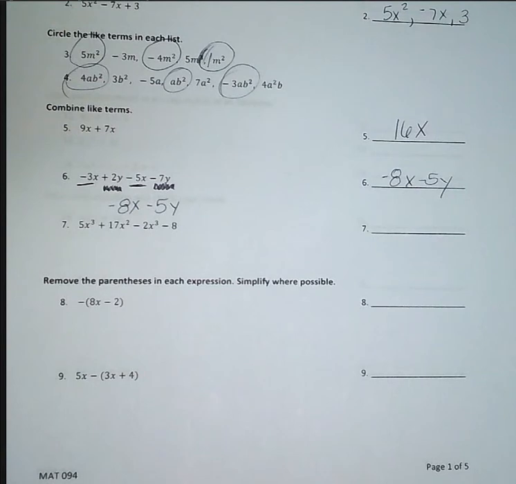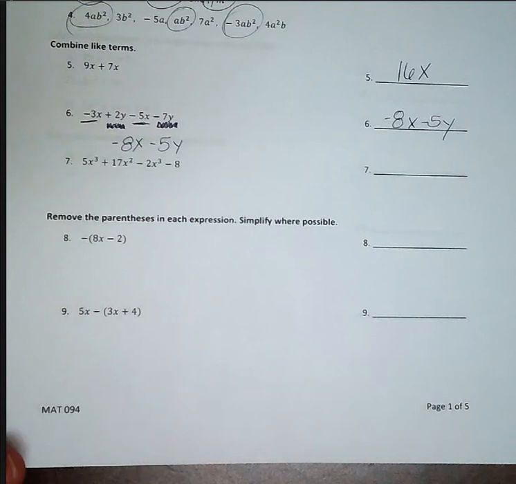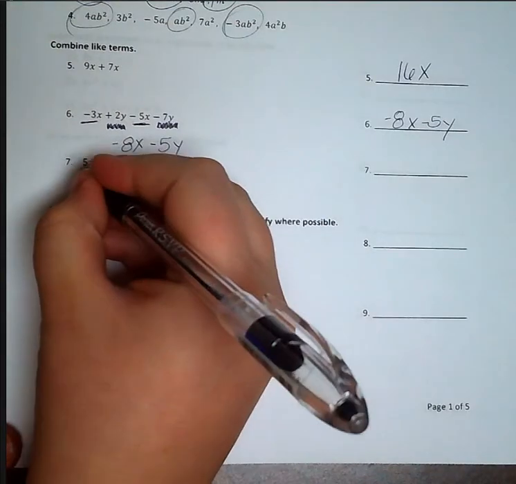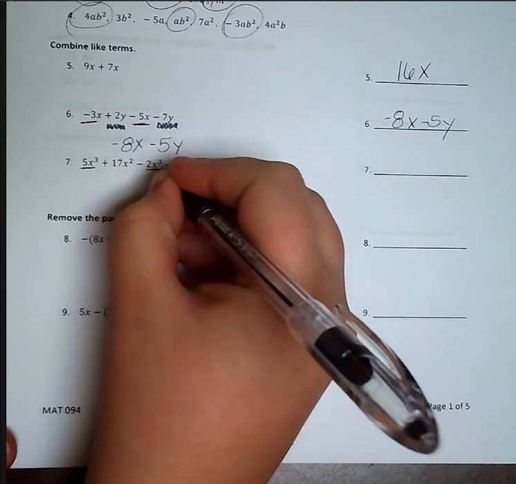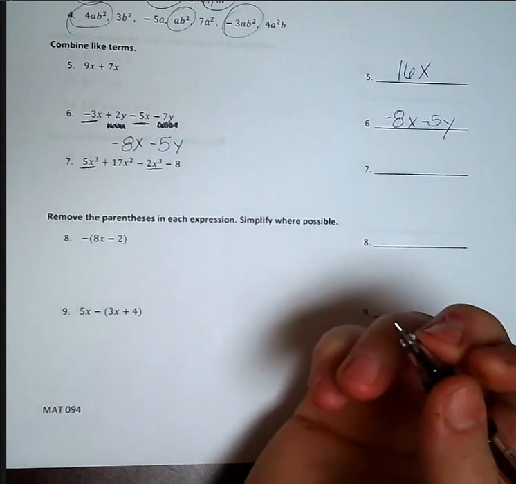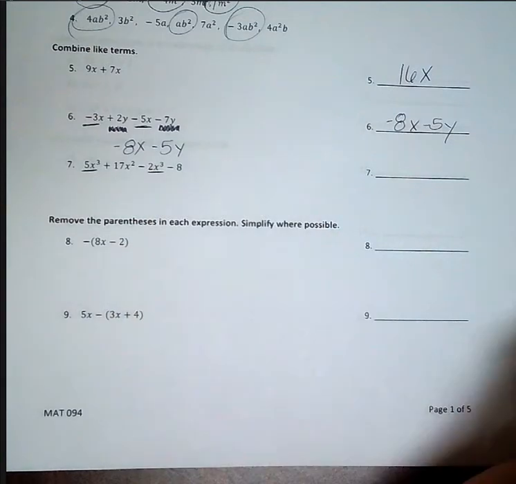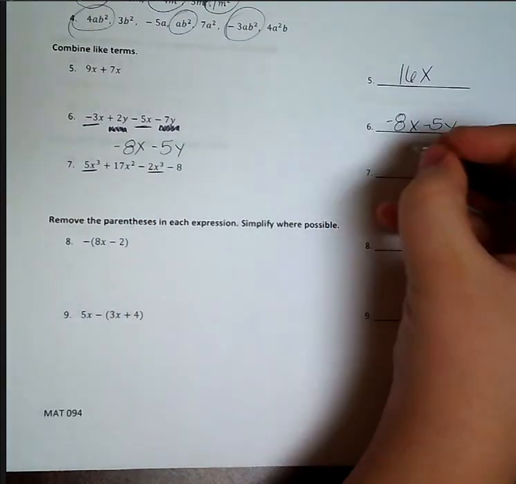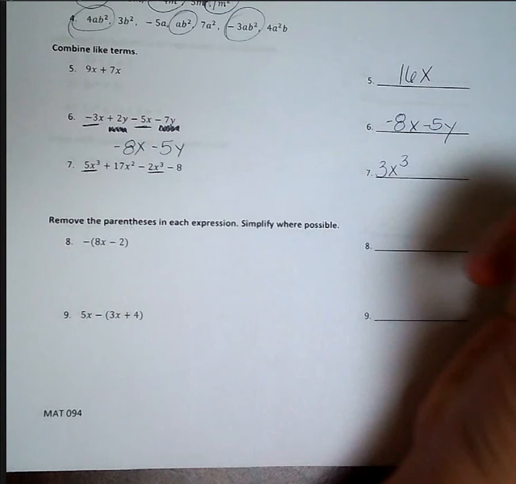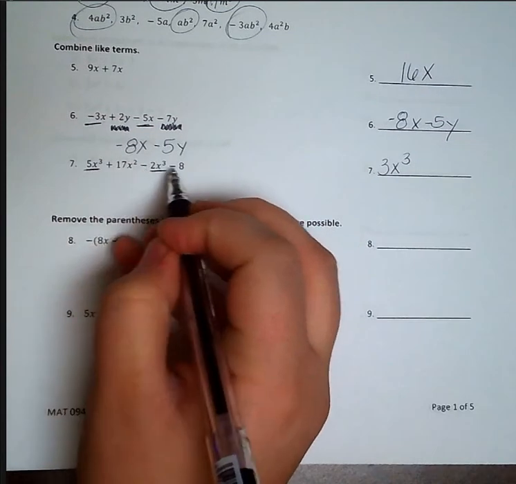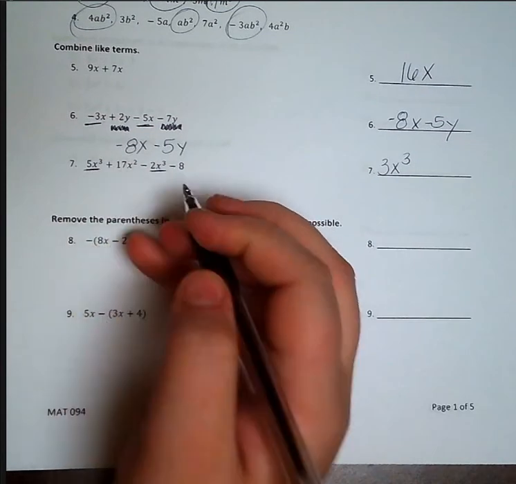Now looking at number 7, I've got my 5x to the thirds, and those are my only like terms. So I've got a 5x to the third minus 2x to the third, which is going to give us 3x to the third. And since these are not like terms, I can't combine them, so I'm just going to rewrite them.